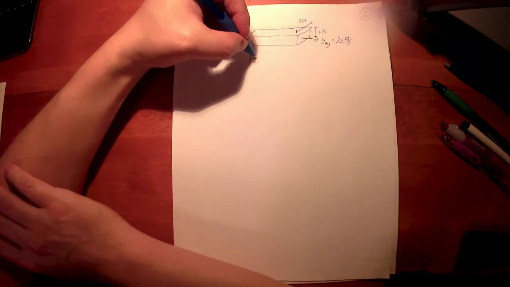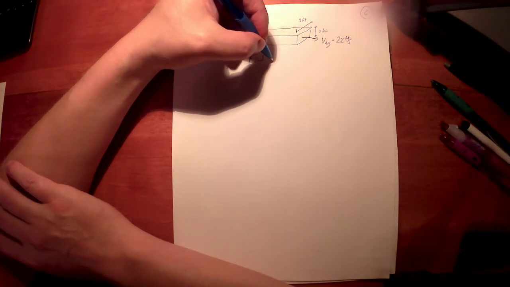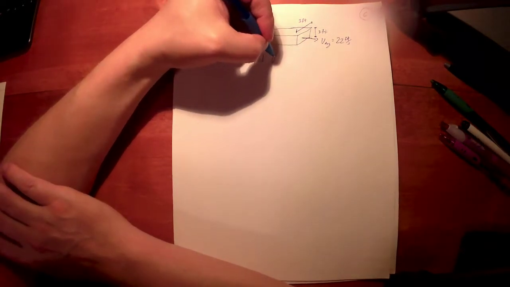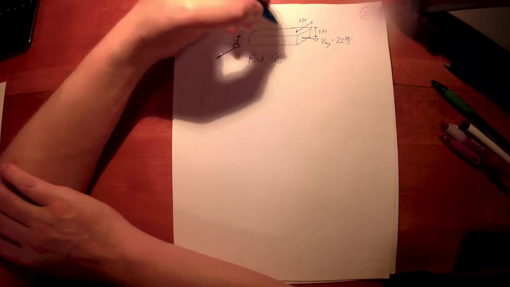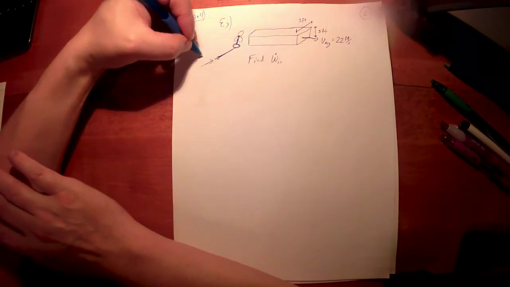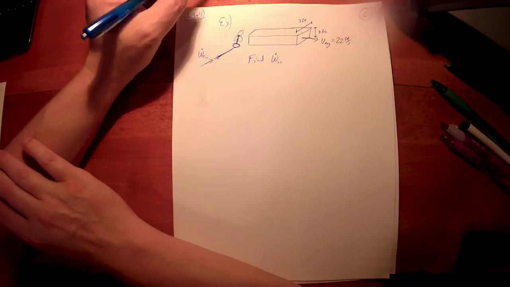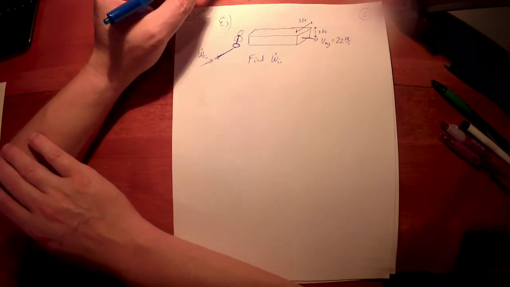What it wants you to do is find the power input going into the fan. So I've got electrical power going into the fan right there. It wants to know what is the minimum power input required into the fan to cause this to occur.